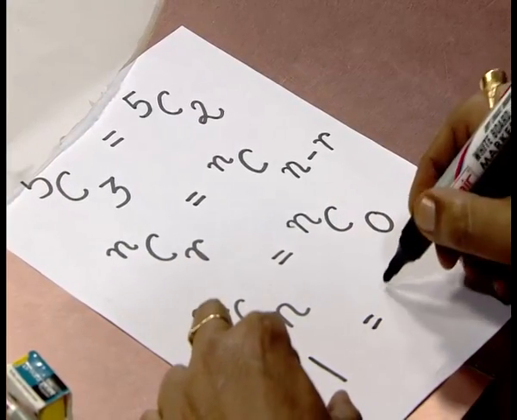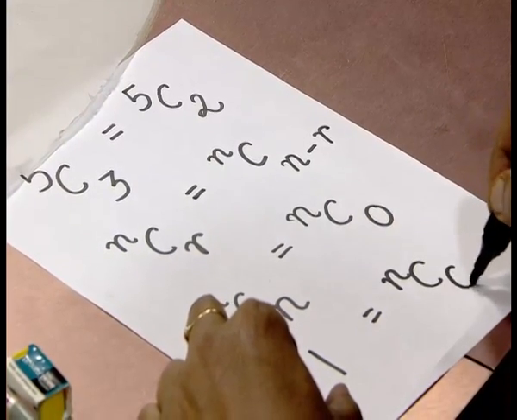And nCn, we can just apply common sense: we have n things, and in how many ways can we select n things out of those n things? We have 5 things, in how many ways can we select 5 things from 5 different things? Only one way. Similarly, it can be generalized to any value n, and we can say that nCn is equal to 1. In other words, 1 is equal to nC0, right. So, now perhaps we can explore the value of factorial 0.